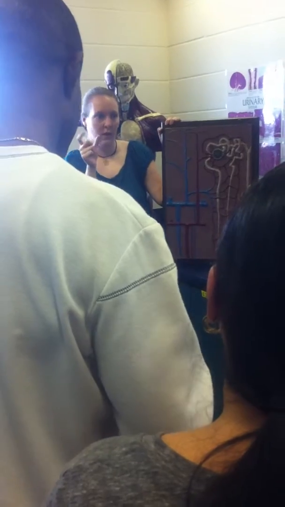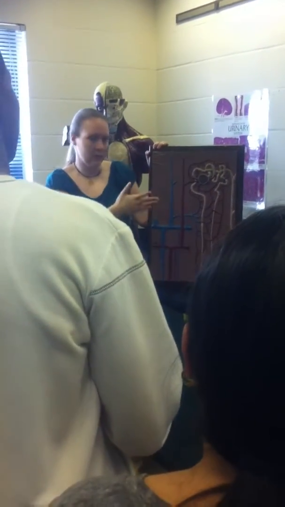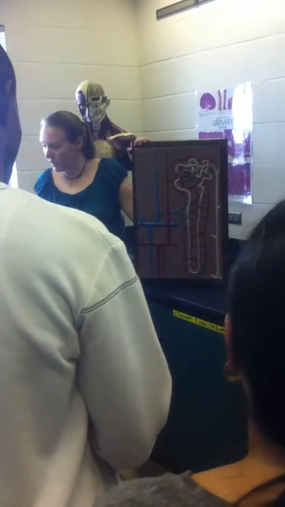And these are found in the renal cortex and the renal medulla. So those outer two layers of the kidney are made up of a bunch of these. These are really small units that you can't really see with the naked eye, but there's thousands of them in a single kidney. So the structures that you guys need to know, the first one is the afferent arteriole.